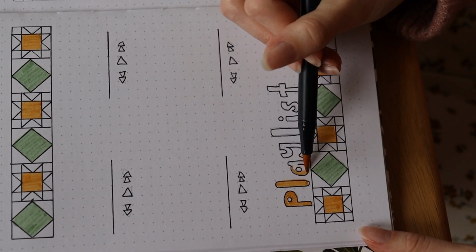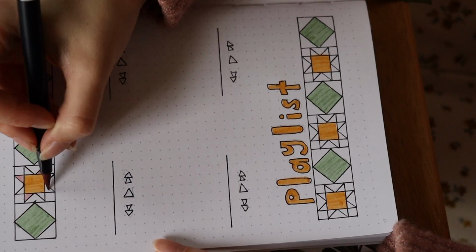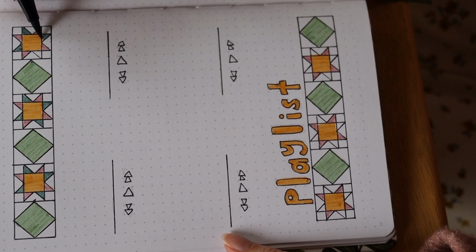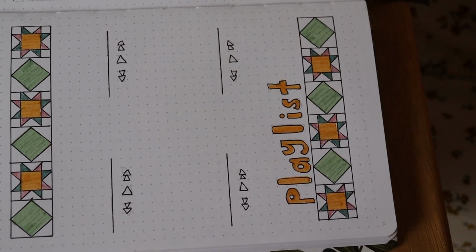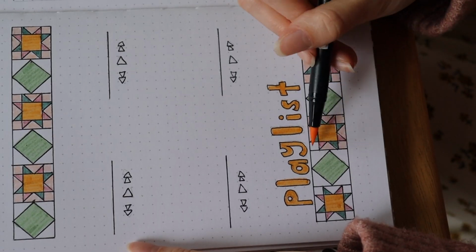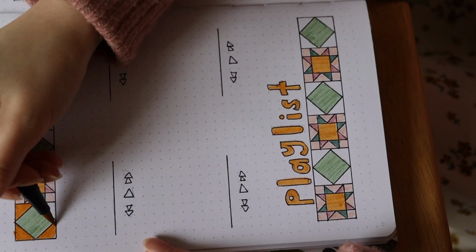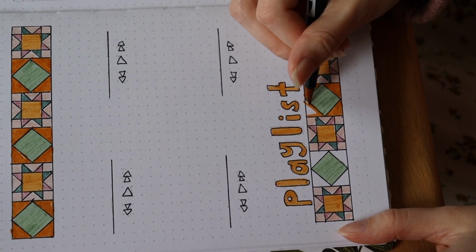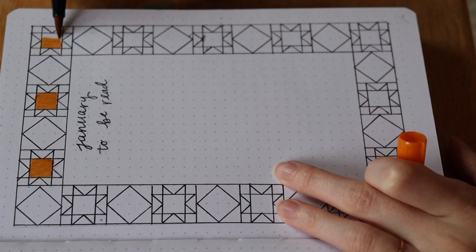For these two pages, I decided to make the quilt pieces be in a pattern instead of each being individual, honestly mostly because it saved me a lot of time. So, you could do that if you prefer the pattern look. You could make all of them unique and individual like I did on the first page. Whatever works best for you is what you should do.